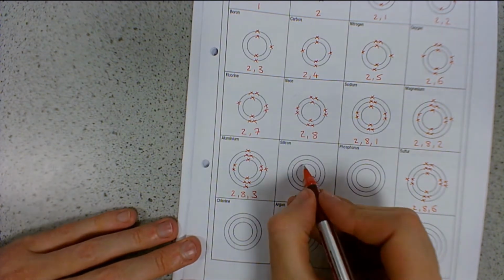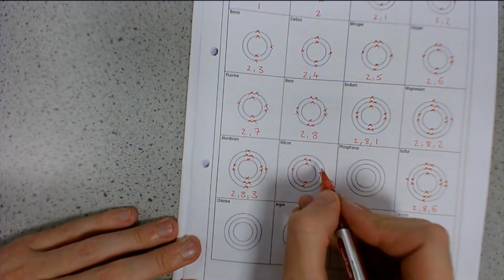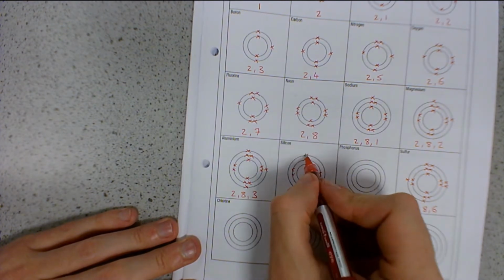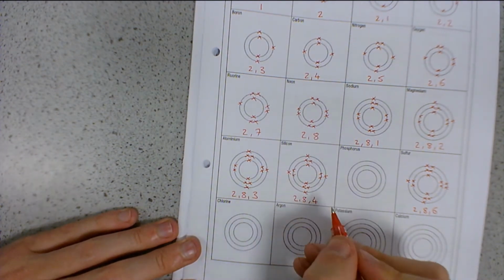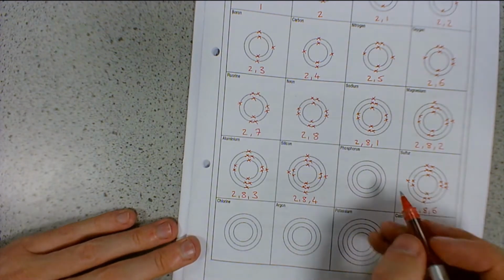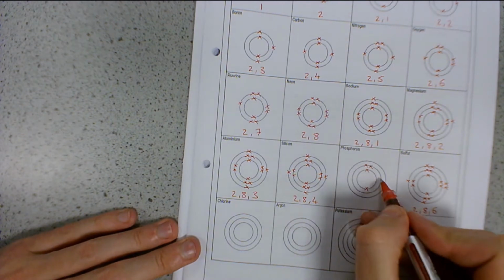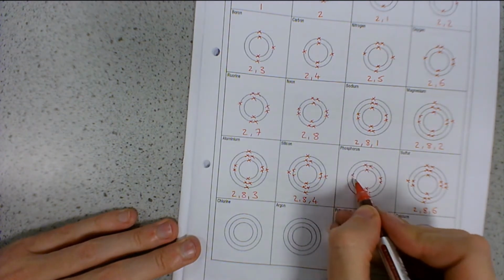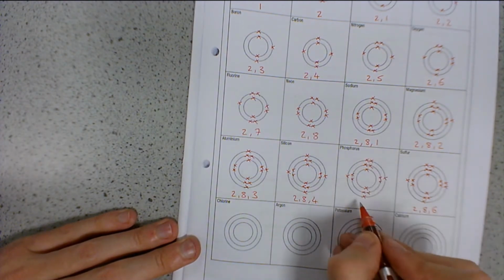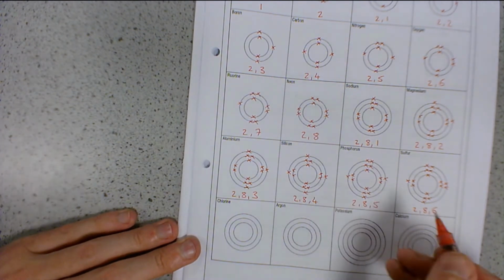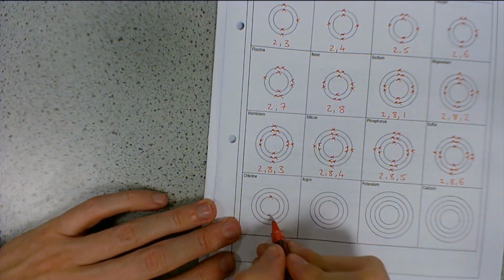Silicon, atomic number of 14, 2 in the first shell, 8 in the second shell, and then that gives us 4 more electrons to put into the third shell. 2, 8, 4. Phosphorus, atomic number 15, 2, 8, and then we're going to have to put 5 electrons in that third shell. 2, 8, 5.